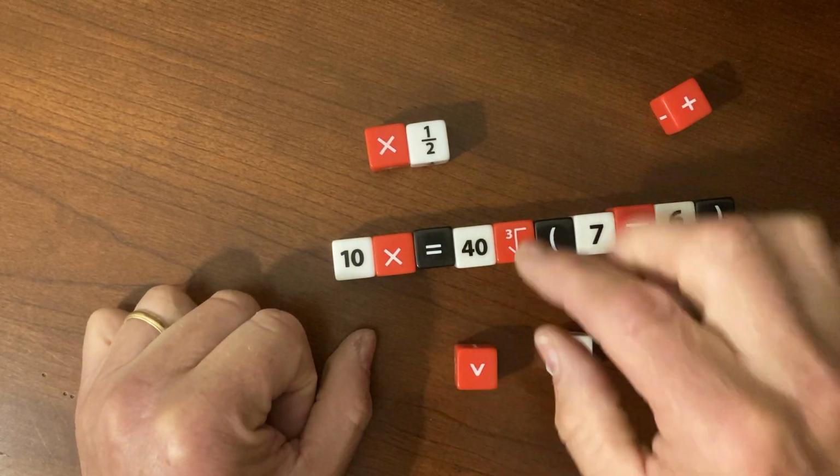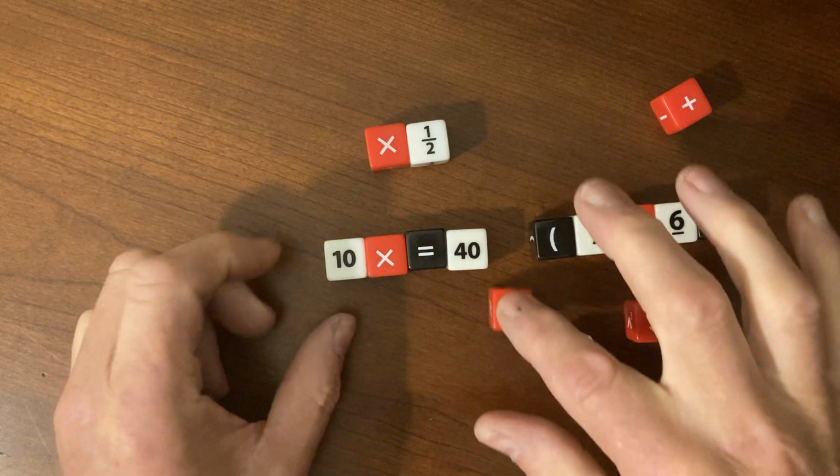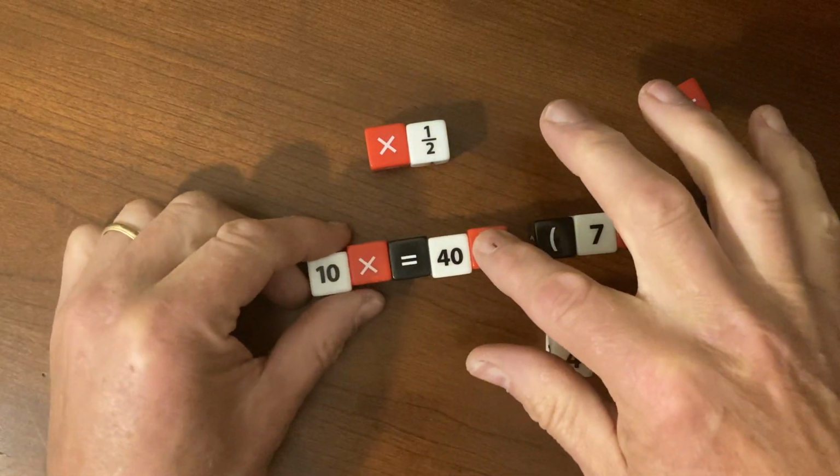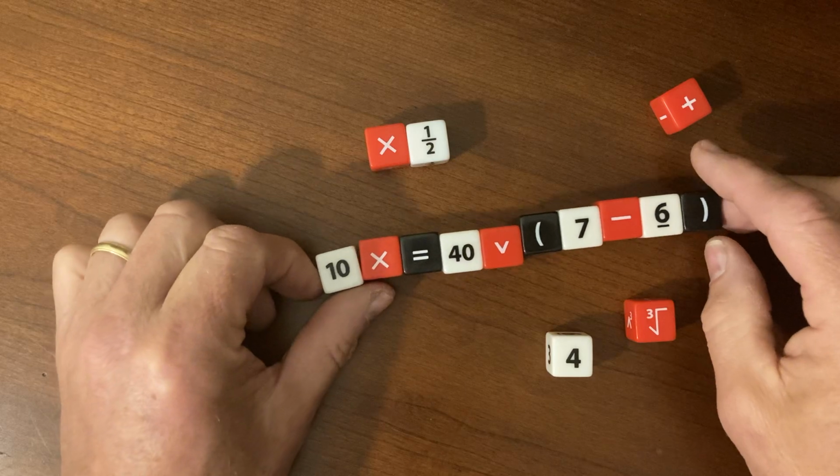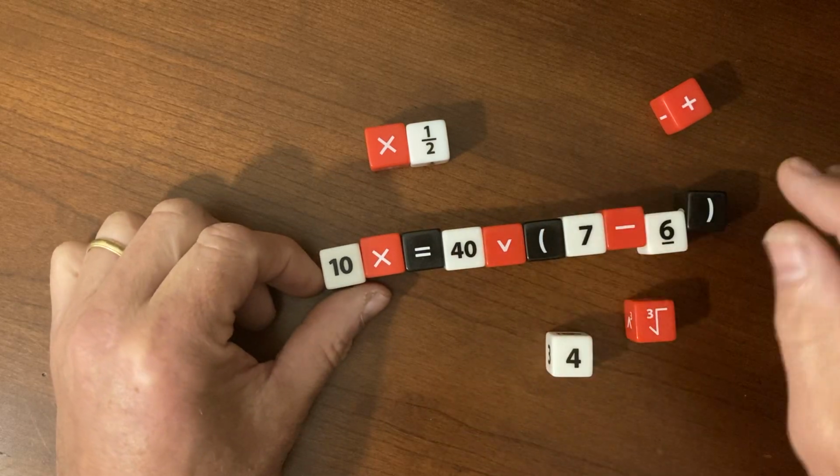Now this is a caret, okay? So raising something to the 1 power, raising something to the 1 exponent like that, that's 40 raised to the 1 exponent is still 40.